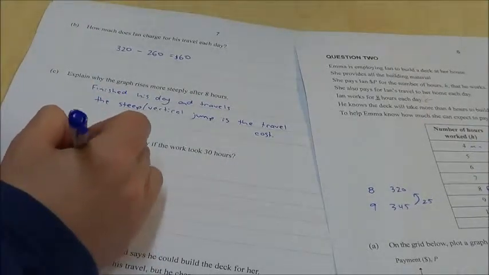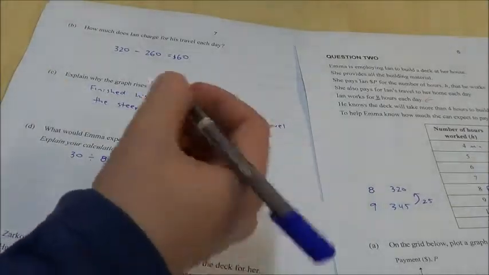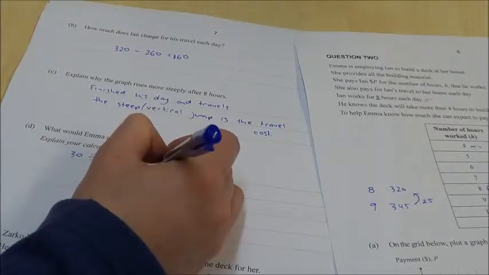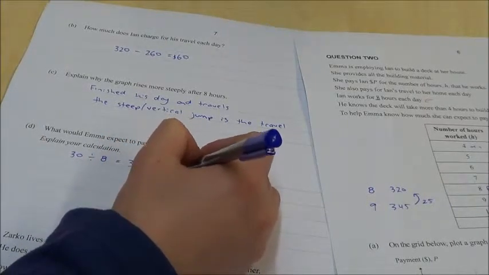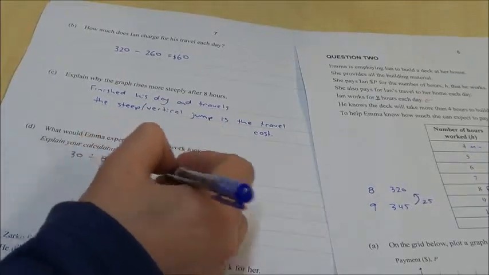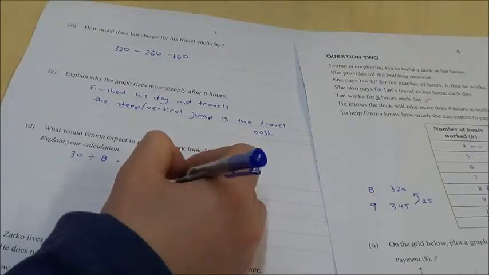So we got 30 and we're going to divide it by 8. And so we've ended up with 3 days. 3 days of 8-hour days. And then there'll be plus 6 more hours.